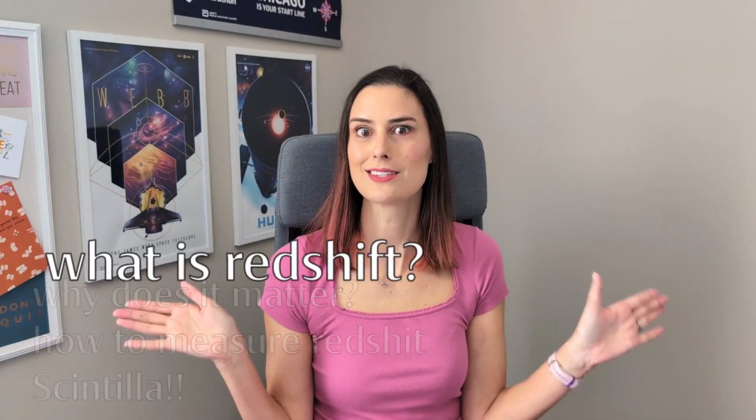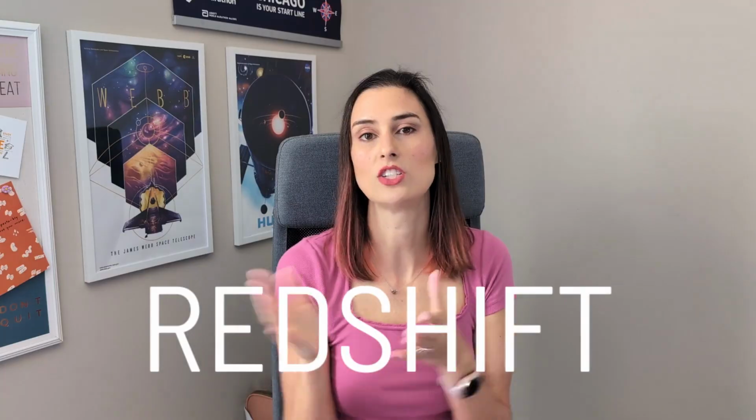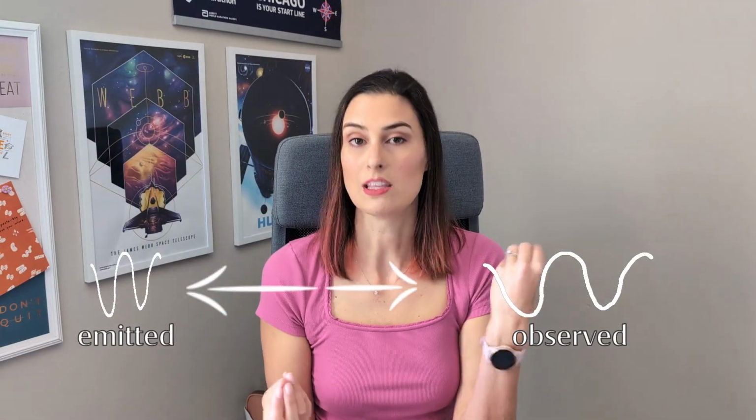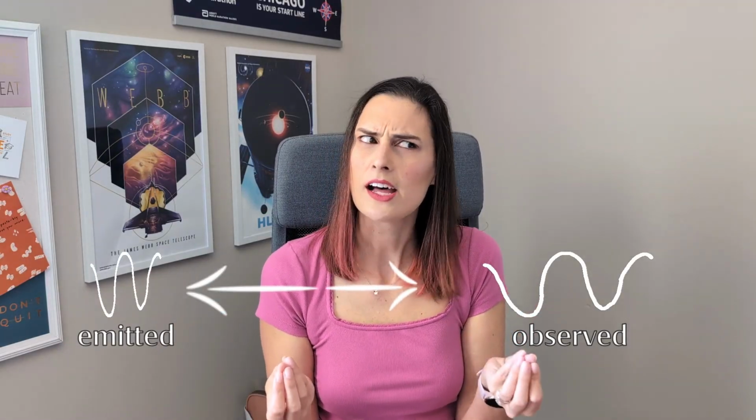So first, what is redshift? Now, broadly, this is just a general concept that means that the wavelength of the light when it is observed has been stretched out or is longer than when it was emitted due to relative motion between the source and the observer. And if you're thinking, that kind of sounds like the Doppler effect, ding, ding, ding, you get your gold star for the day because that's exactly what it is.